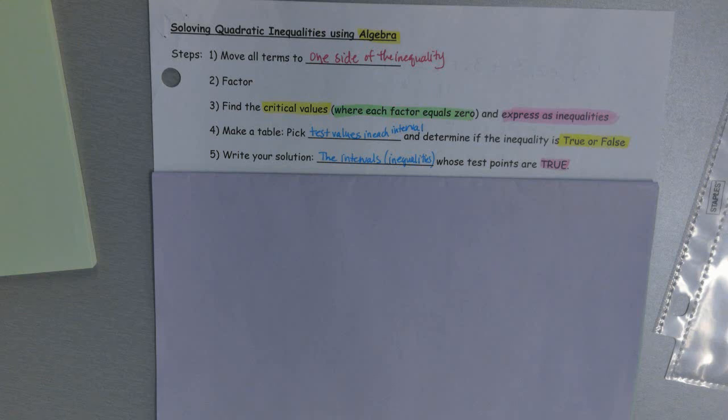Alright, so for solving quadratic inequalities using algebra, the first thing that we're going to do is move all terms to one side of the inequality. Then we're going to factor, so that is not going away. We're going to remember our factoring from earlier this year. And then we're going to find something that's called critical values. This is where each factor equals 0.